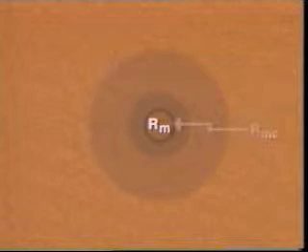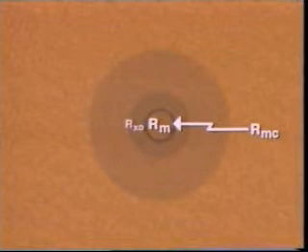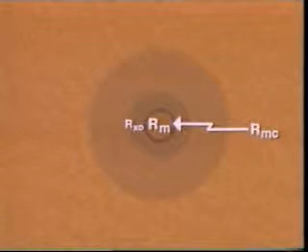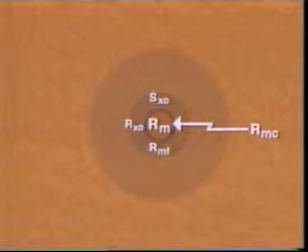Here we see some common symbols used in formation evaluation. The resistivity of the mud is referred to as R sub m. The resistivity of the mud cake as R sub mc. The resistivity of the flushed zone is R sub xo. The resistivity of the mud filtrate within the flushed zone is referred to as R sub mf, and the water saturation in the flushed zone is referred to as S sub xo. Remember, when using these symbols, the flushed zone is referred to by the subscript xo.